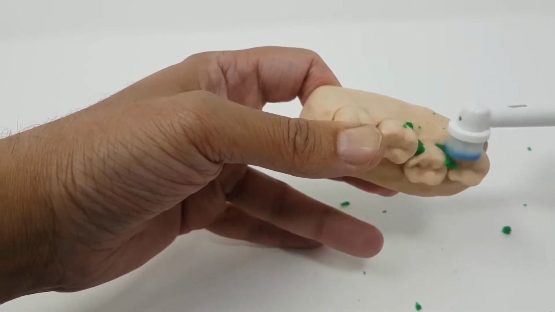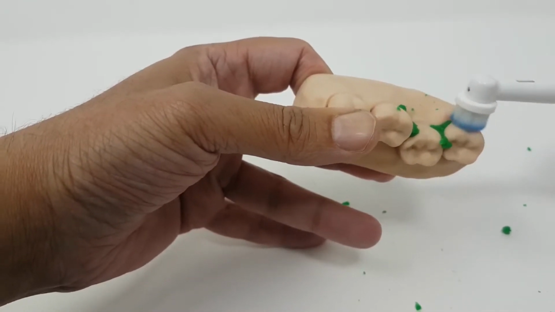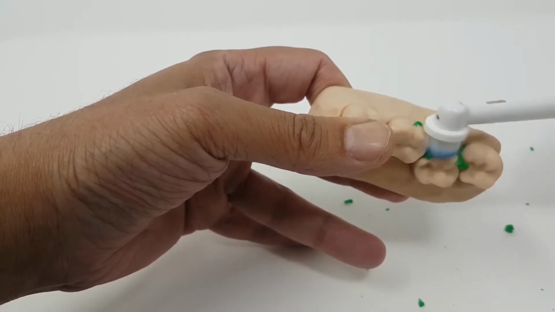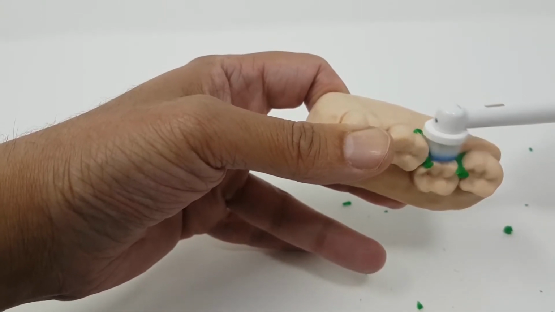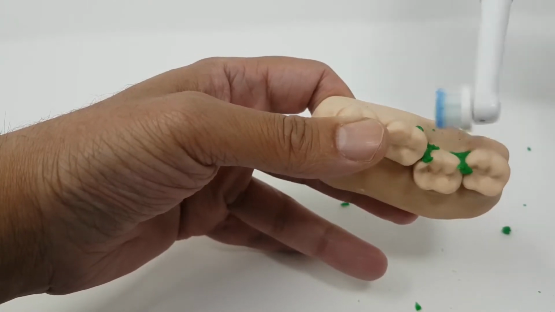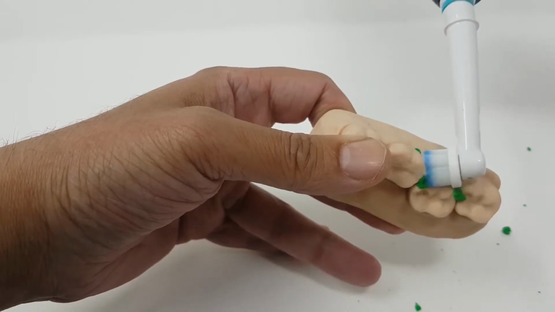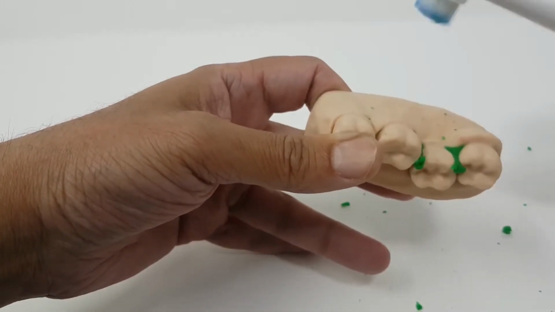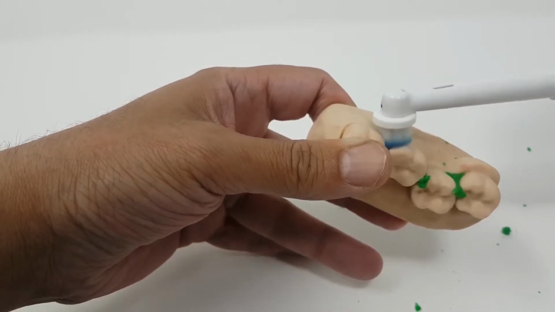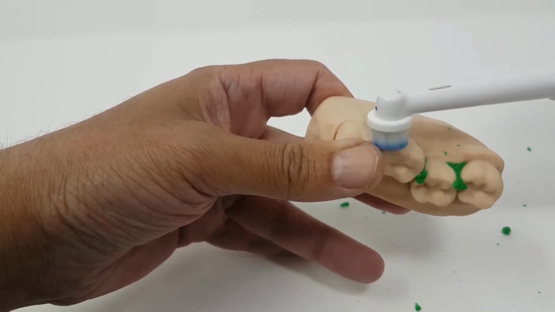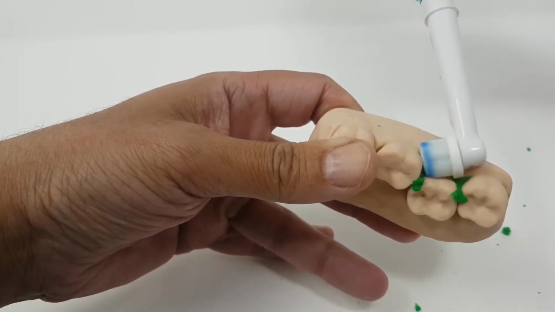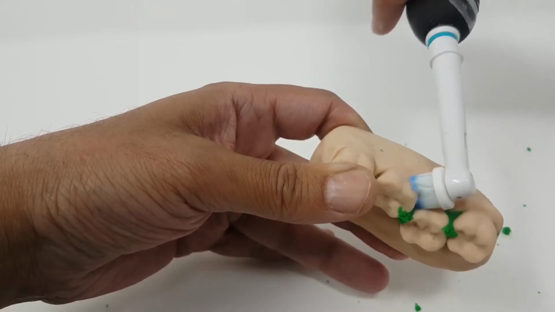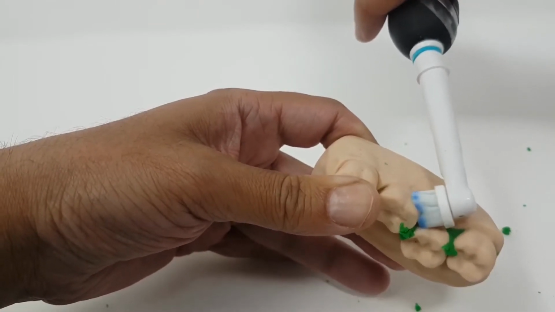So again, you're following the curve of the tooth from back to front, and you're also following the curve of the tooth up and down. Now with this crowded tooth over there, you need to use a different angle. And you're following the curve from side to side and from top to bottom, just so it reaches the gum line there.